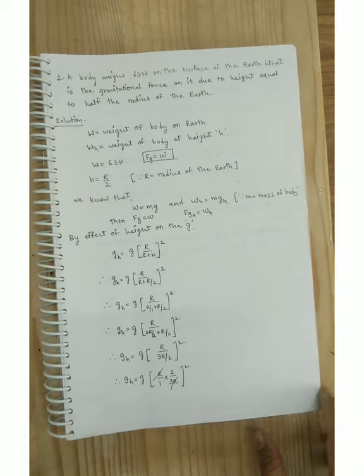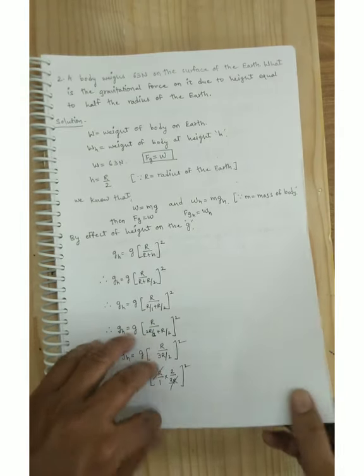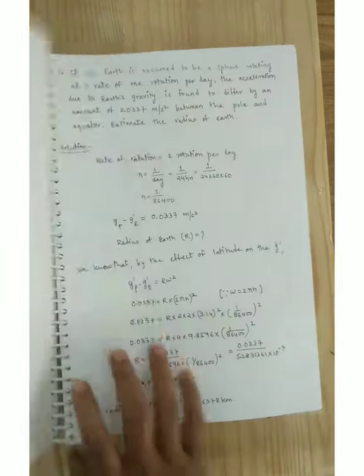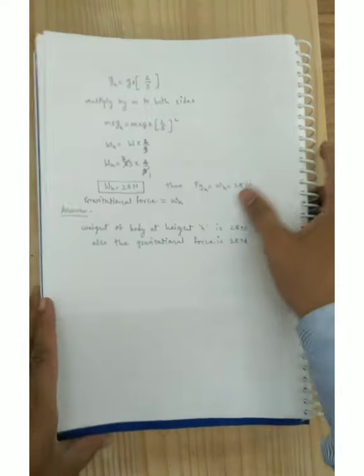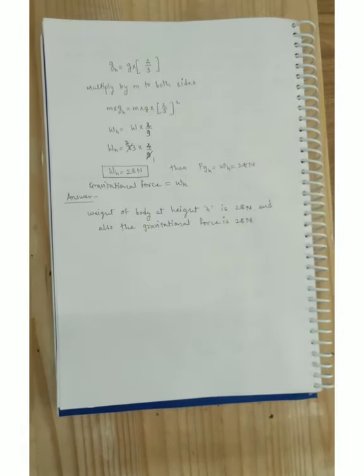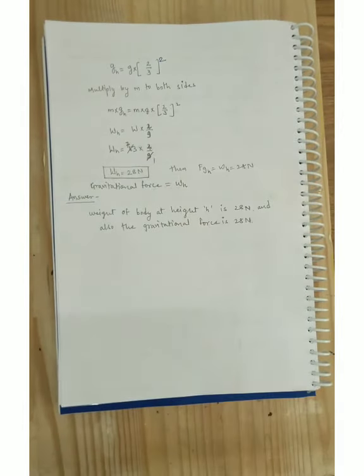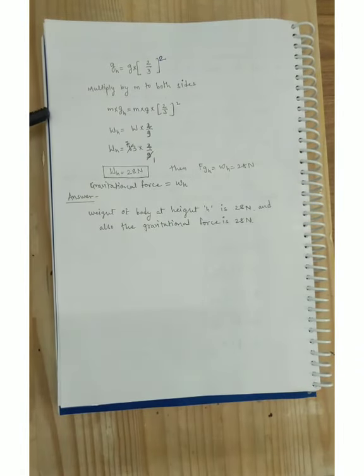Okay. So guys, we are going on to the next page. gh is equal with g into (2 by 3) whole square. So multiplying by m on both sides, we are getting mgh is equal with mg into (2 by 3) square. So mgh means Wh, that is equal with mg means W into (2 by 3) square, means 2 square 4, 3 square 9, so 4 by 9.